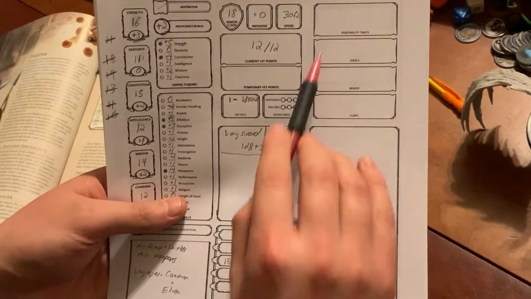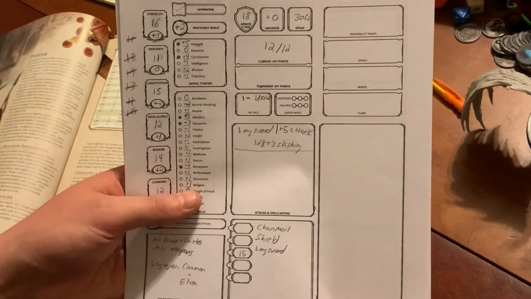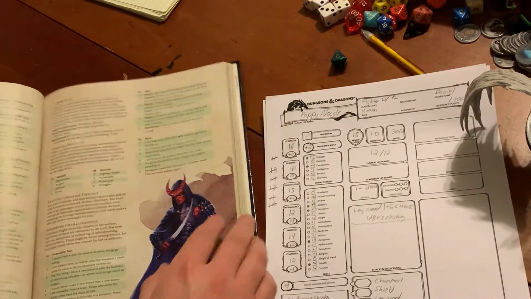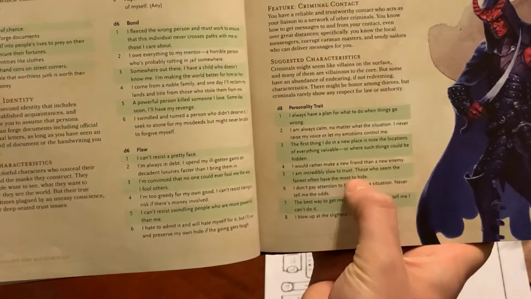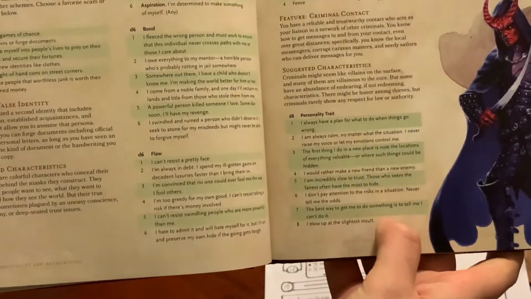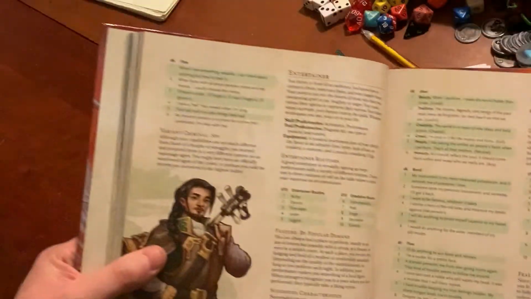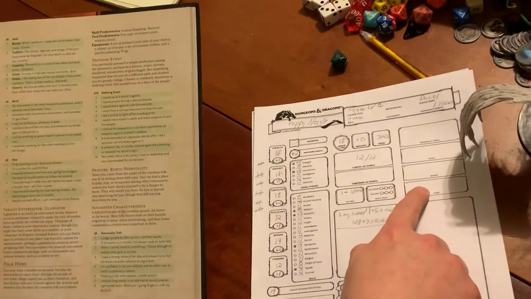This box right here deals with your personality traits, ideals, bonds, and flaws. These can be quite complicated, or they can be quite simple. You can take certain suggestions from your background. We took criminal on page 129. So we can choose a personality trait from this little box under criminal, which lets us roll for a personality trait, an ideal, a bond, and a flaw, which is on the next page. We can just roll it, and whatever we get, we can write that in the box.